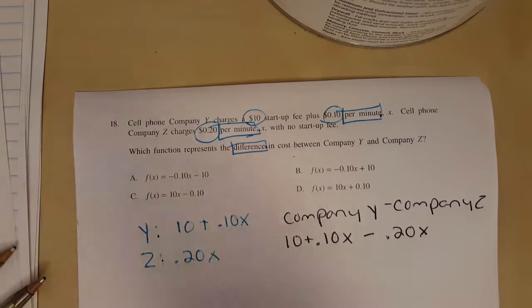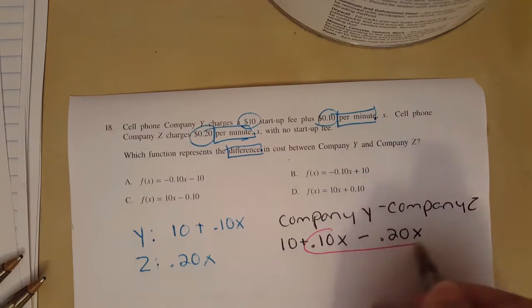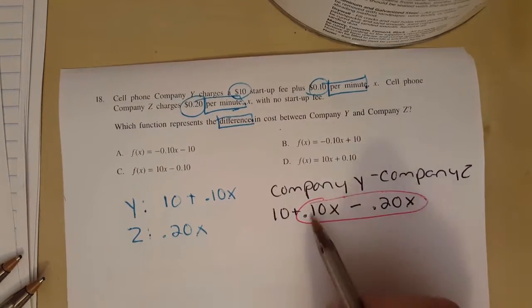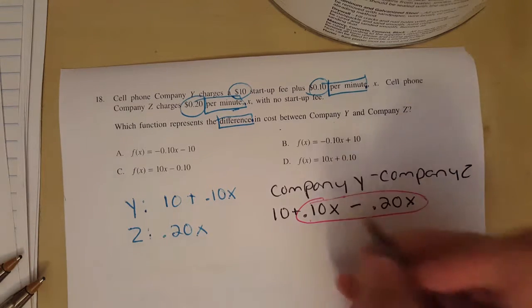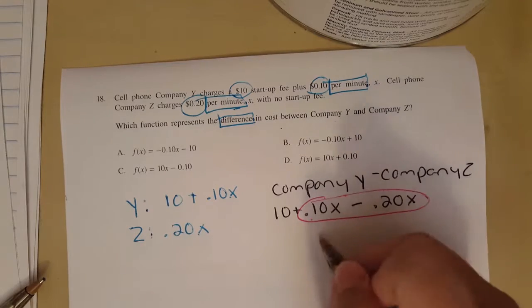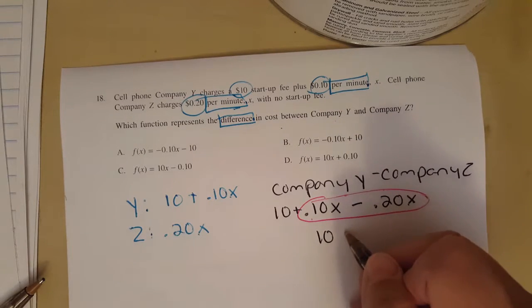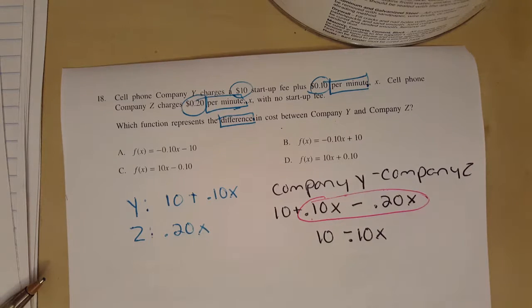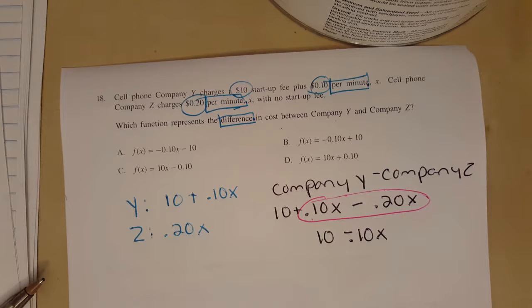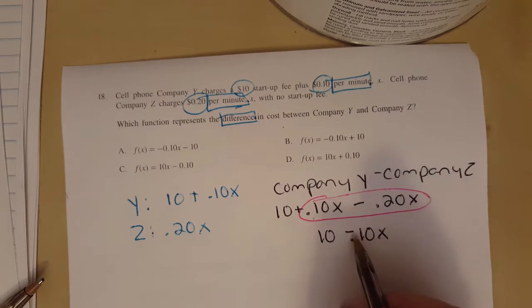Well, all we have to do here is combine our like terms. So 0.10x, 10 cents per minute, minus 20 cents per minute. And we are left with negative 0.10x. Now, the tricky thing here is the order of your answers. You really have to find something where it has the numbers in the right order. The negative is with the x. And this is a positive 10.